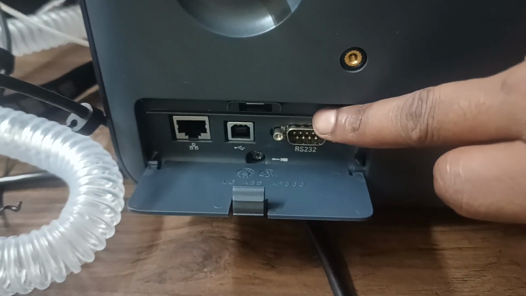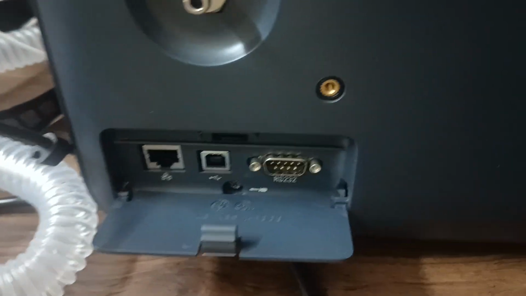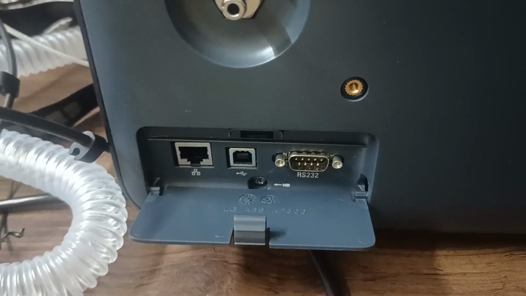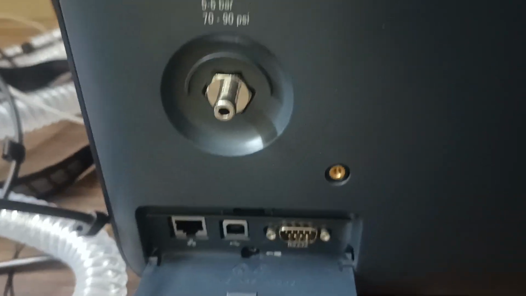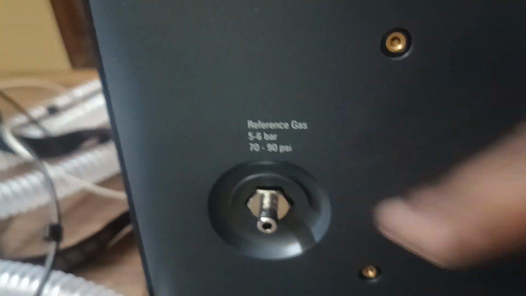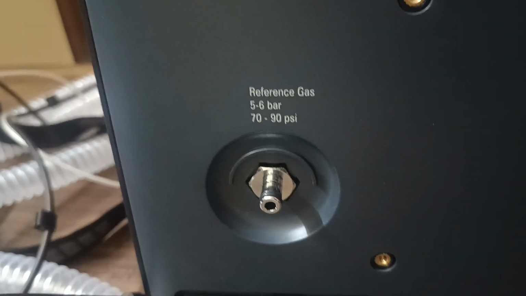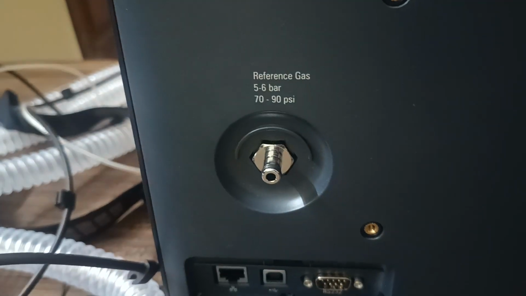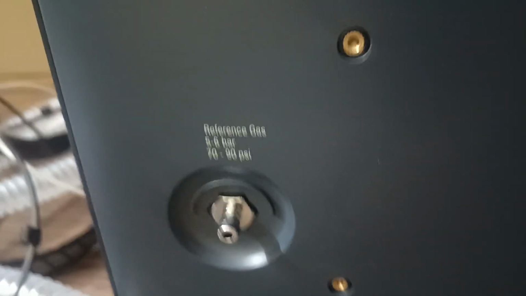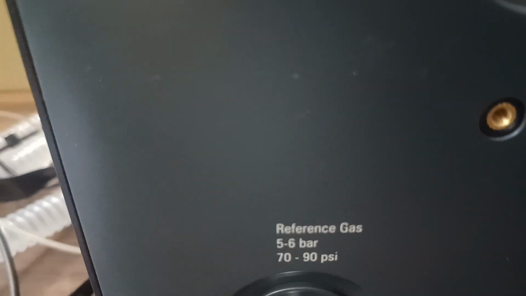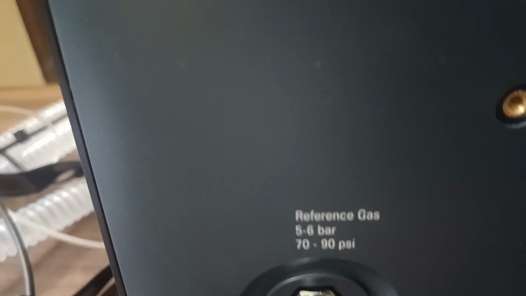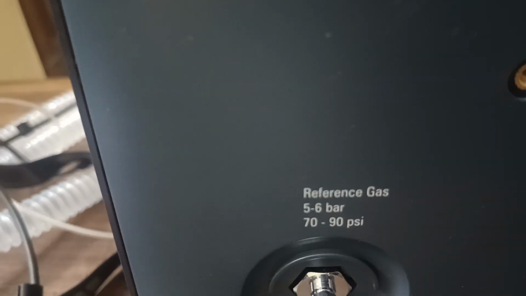This is RS232 port, and this is USB port. Okay, here this is U port. We will connect here to perform reference gas calibration, and to set the pressure at regulator, this is 6 to 7 bar reference gas pressure, or 70 to 90 psi.